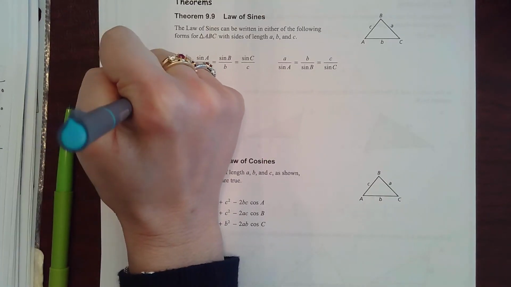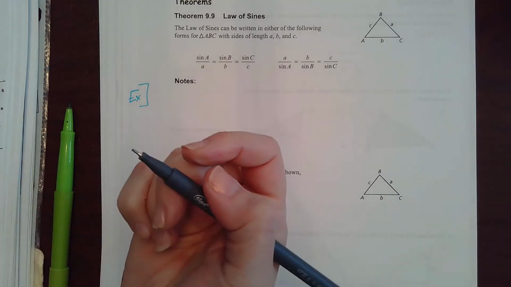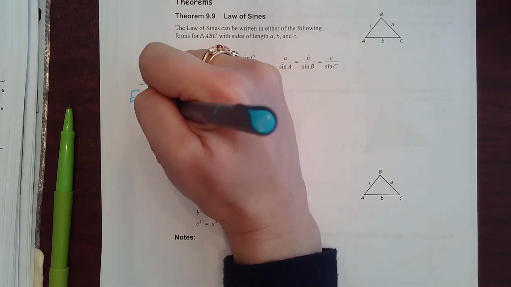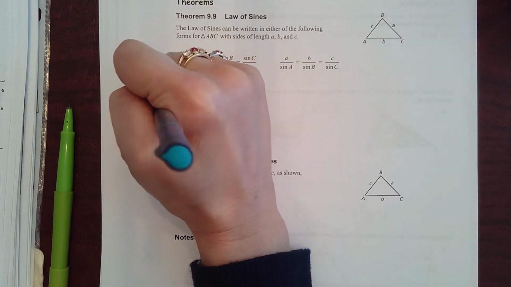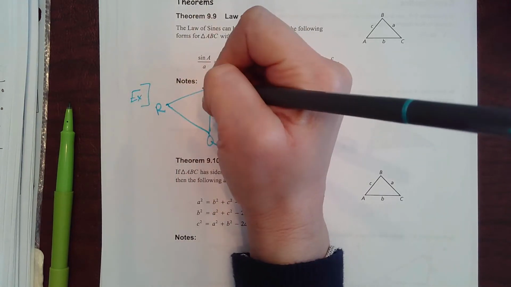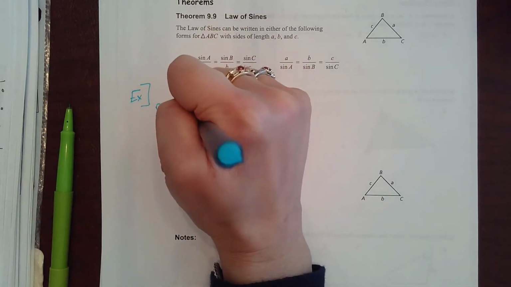So a lot of times we use law of sines, law of cosines, excuse me, in a scenario where we're asked to solve a triangle. All right, so I'm just going to draw a triangle. It's obviously not to scale. I'm going to call it R, P, and Q, and I'm going to give you 70.